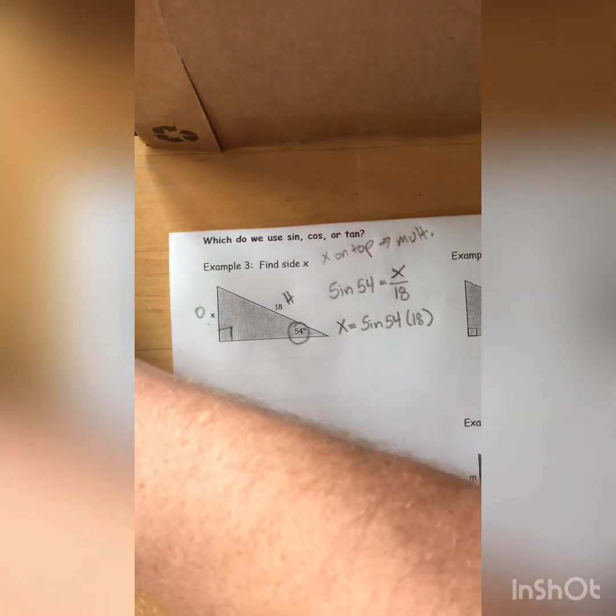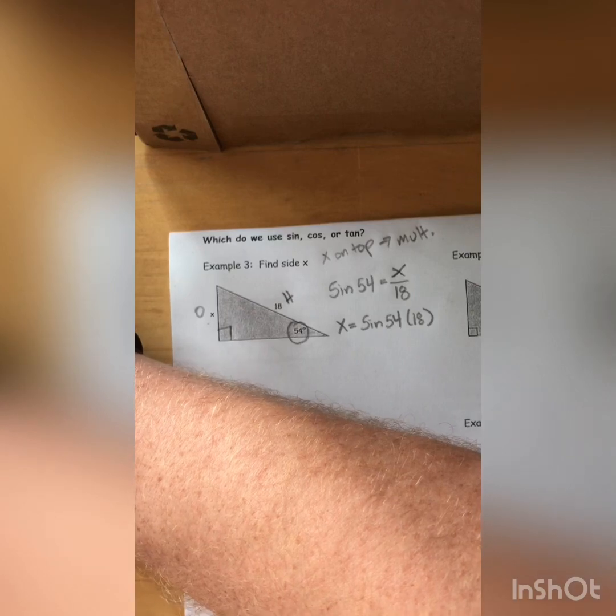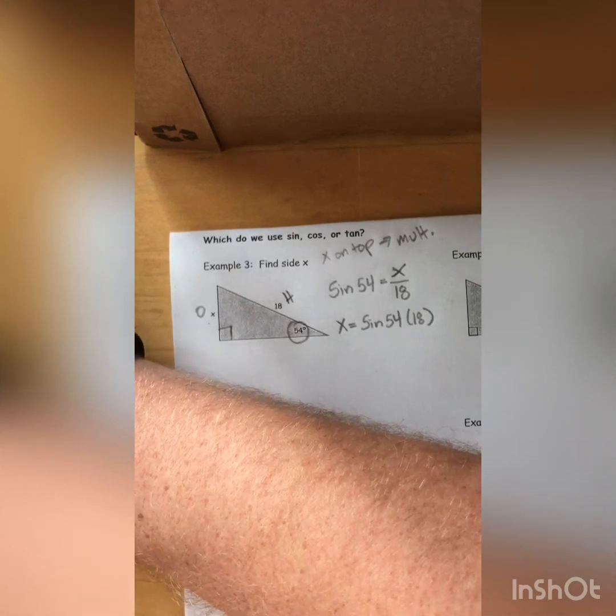Everybody see that? So again, when I'm using my calculator, guys, and I'm just using the Web 2.0 calculator on the internet here, so I have sine of 54, okay? Enter, I get this big old nasty looking decimal.